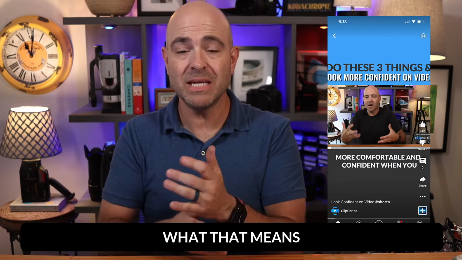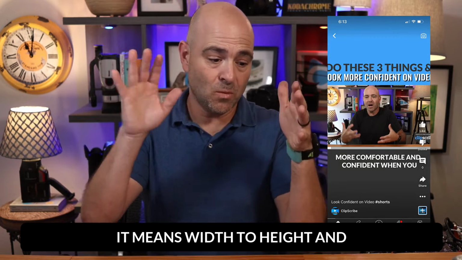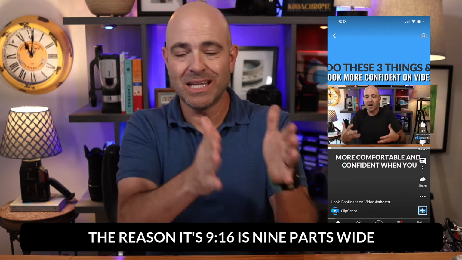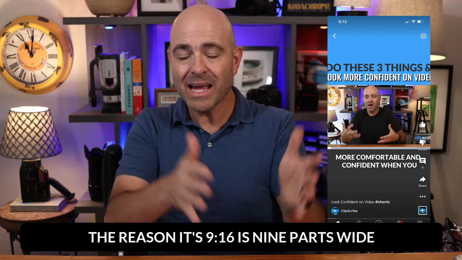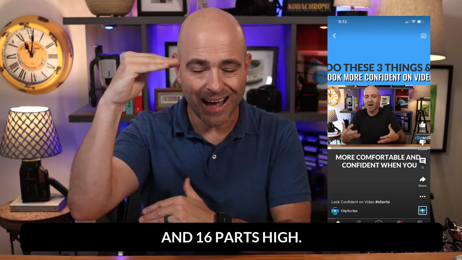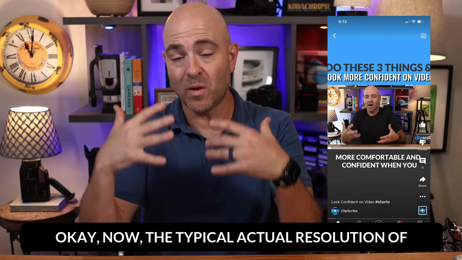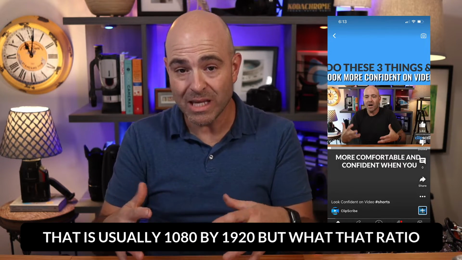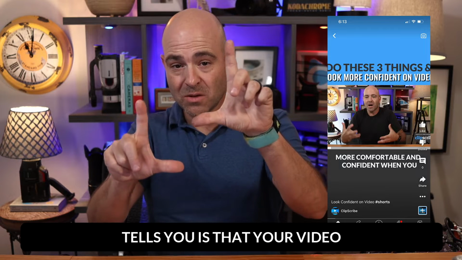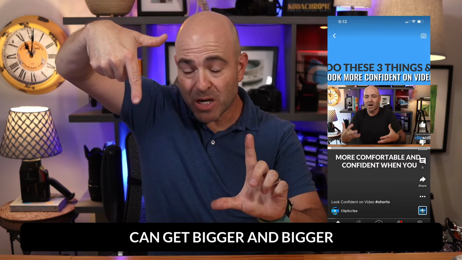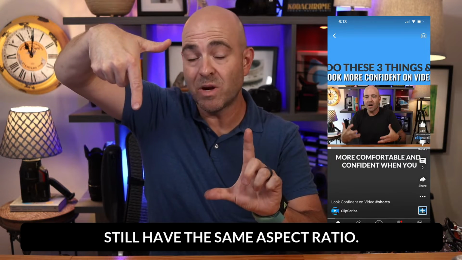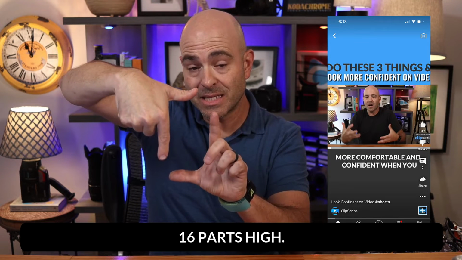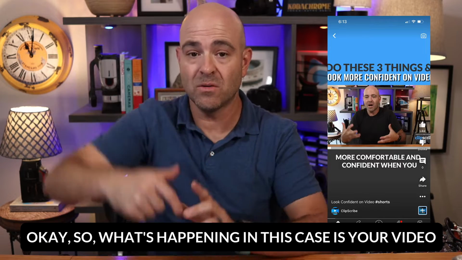If you're not sure what that means, it means width to height. The reason it's 9:16 is 9 parts wide and 16 parts high. Now, the typical actual resolution of that is usually 1080 by 1920. But what that ratio tells you is that your video can get bigger and bigger and still have the same aspect ratio as long as it's 9 parts wide and 16 parts high, okay?